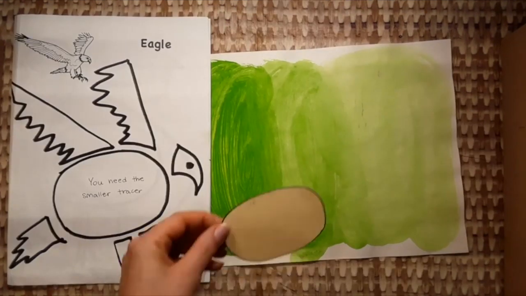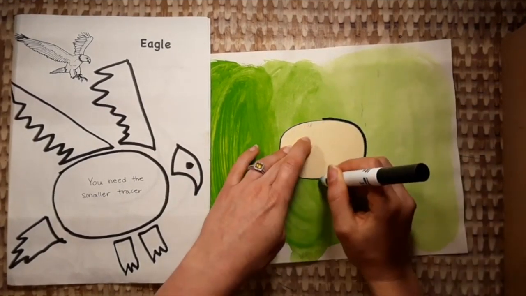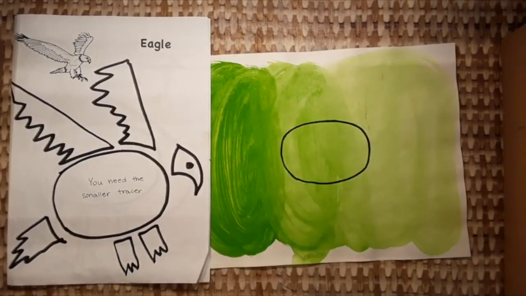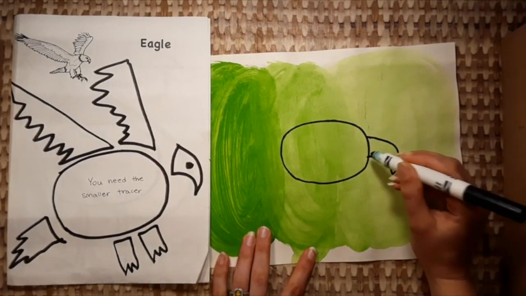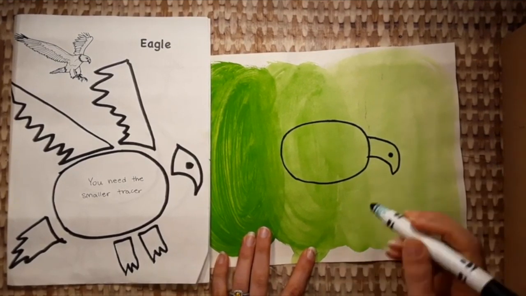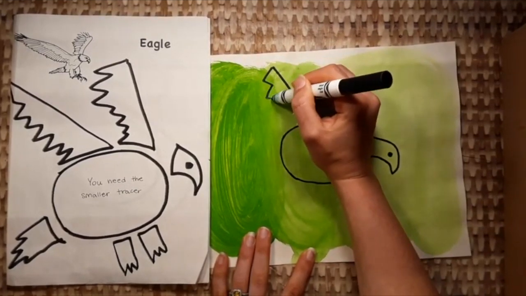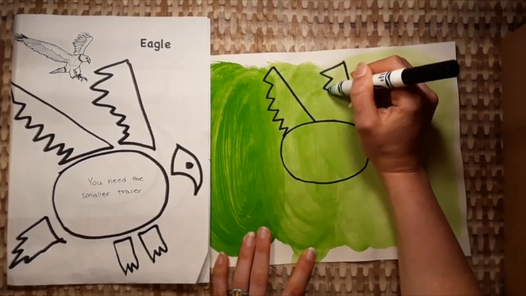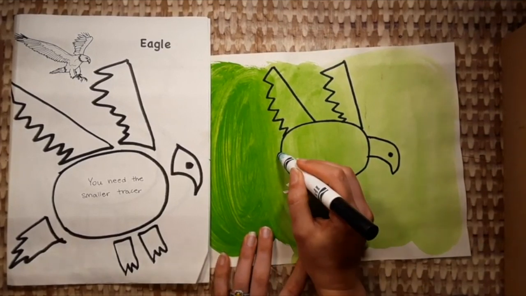Let's try the eagle. Place the oval in the center of your paper, hold it down, and trace it. Next, draw the eagle's body parts. Here is the head. Here are the wings, straight line, and points underneath, straight line, and points underneath. And here are the tail and the legs.